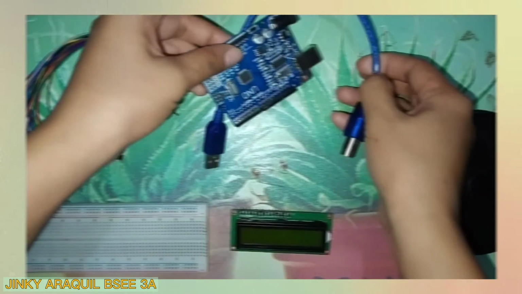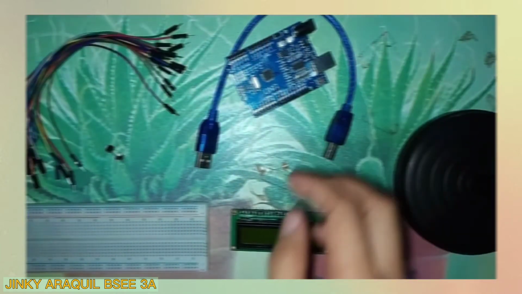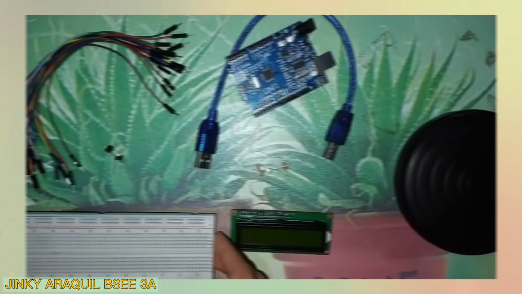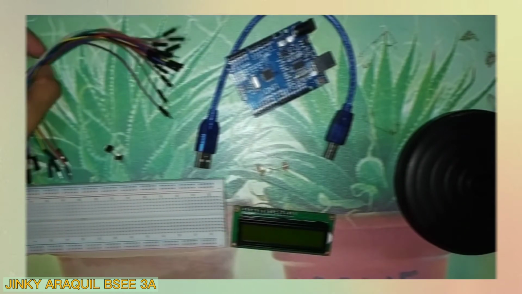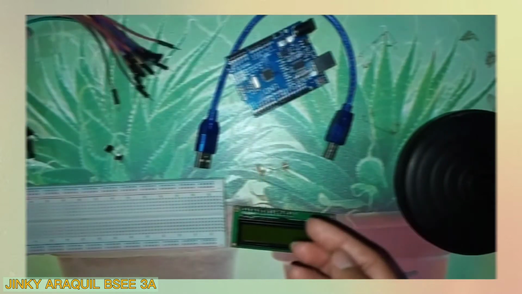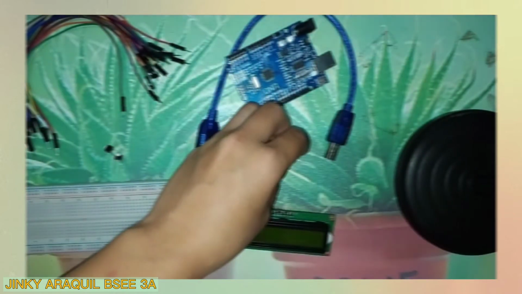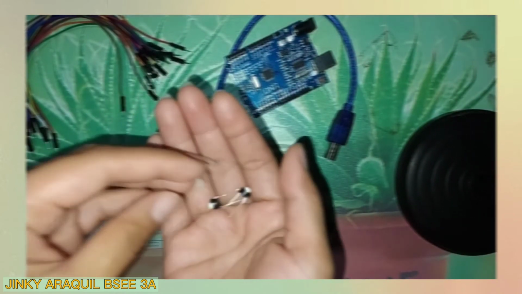Now let's move on to the materials that we will be using. First is the Arduino Uno and its cable. Then the breadboard, the jumper wires, the resistors, the 2 tact switches, and most importantly, the 16 by 2 LCD.